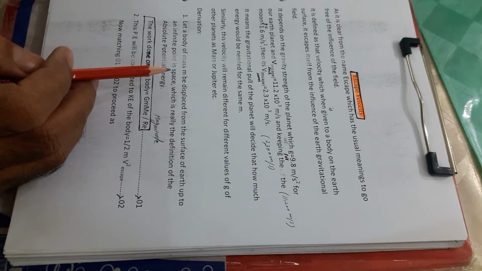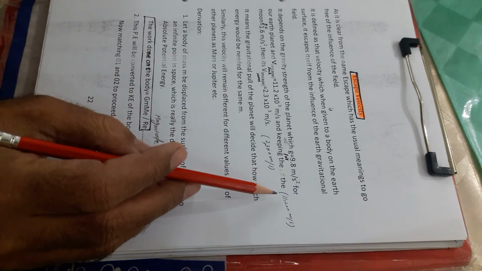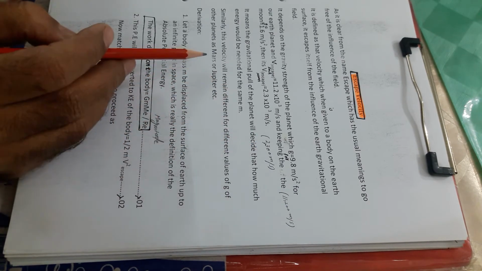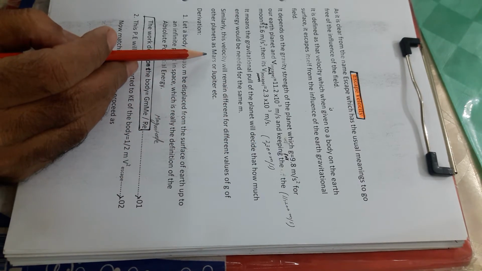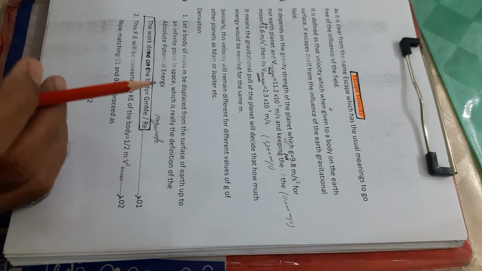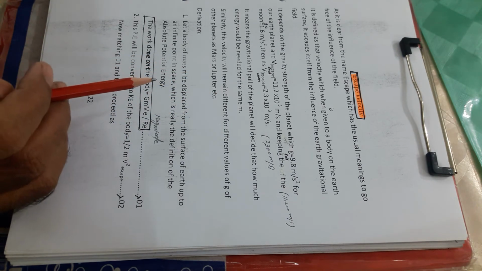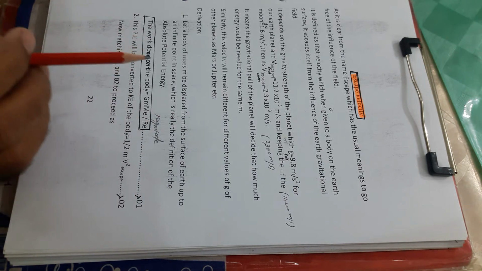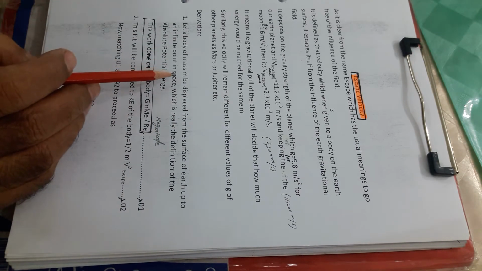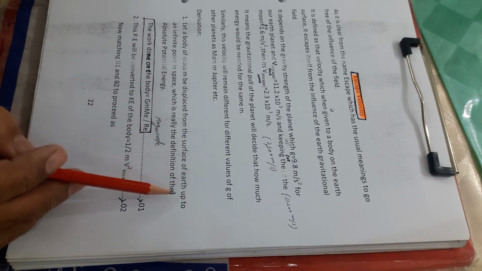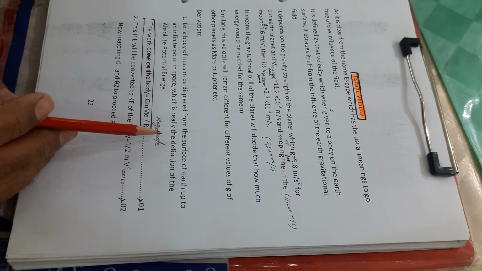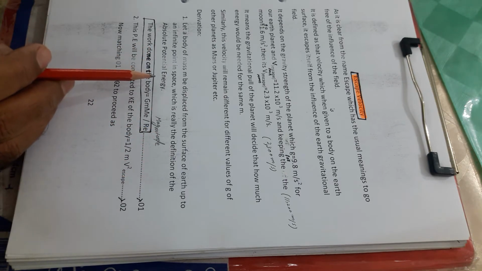So now let us derive an expression for how this 11,200 or 2,300, or whatever the value will be on the surface of Mars or Jupiter. There must be a formula which will justify how these numerical values can be obtained. So let a body of mass m be displaced from the surface of Earth up to an infinite point in space, which is really the definition of absolute potential energy.